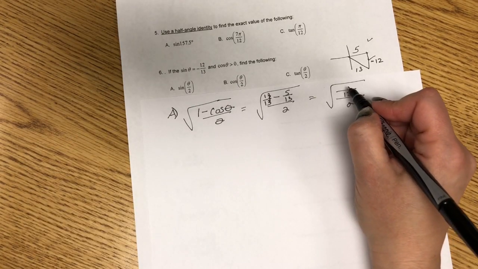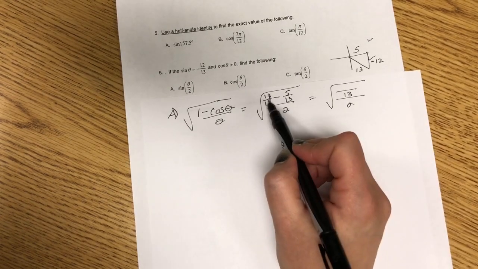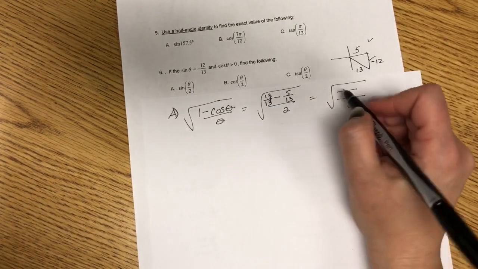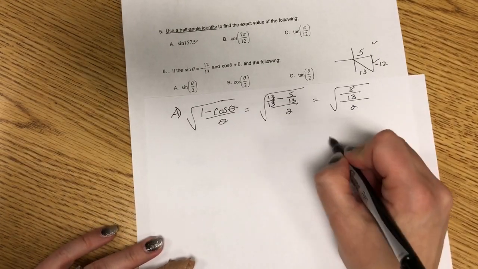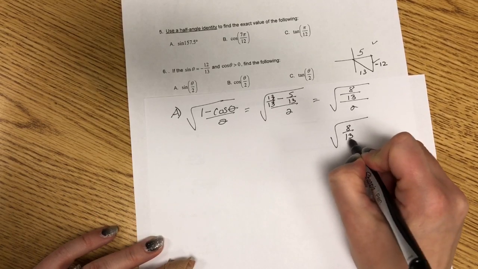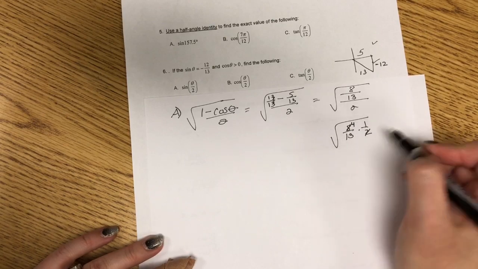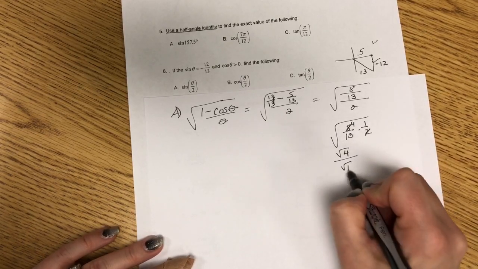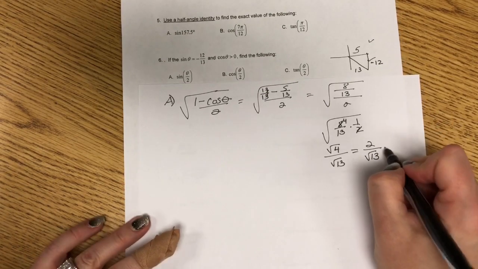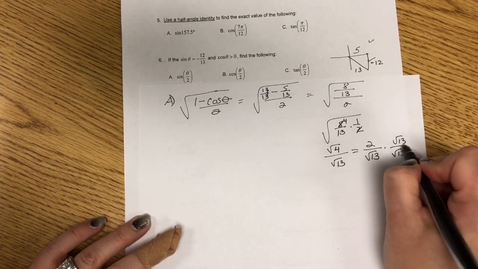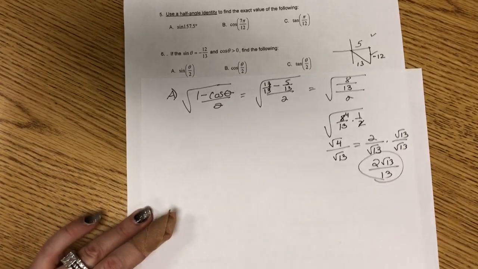And then we're going to have the, where was I? Sorry, I lost my train of thought. 13 minus 5 is 8. Don't like it like that, so I'm going to make it 8 over 13 times a half. These reduce to 4, so we get the square root of 4 over the square root of 13, which is 2 over the square root of 13, but we don't leave a square root in the denominator. So we get 2 root 13 over 13. Whew.